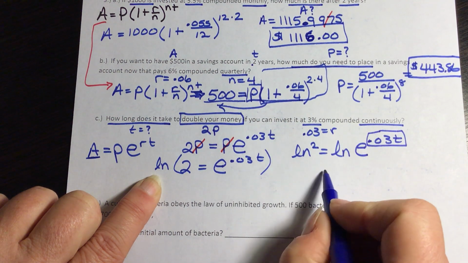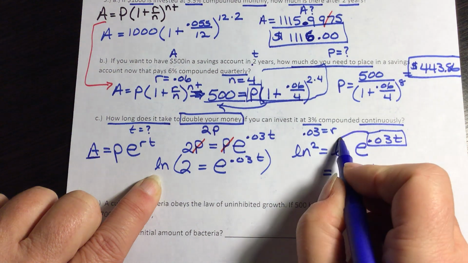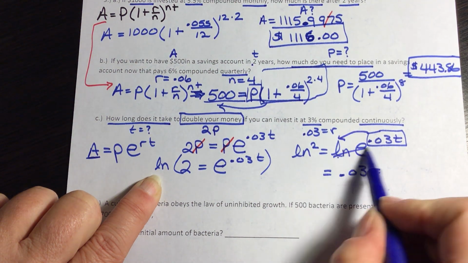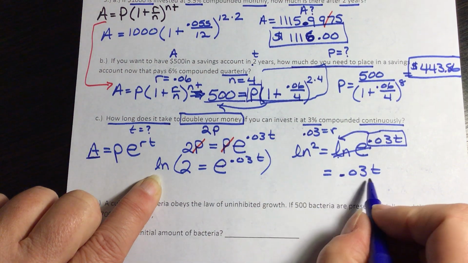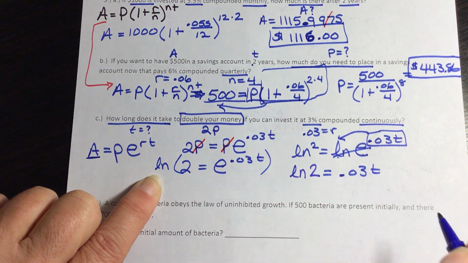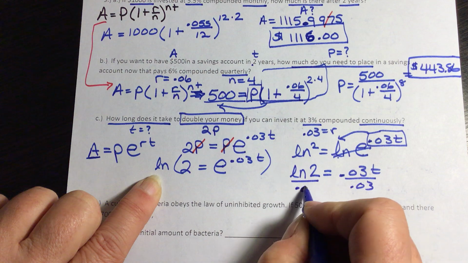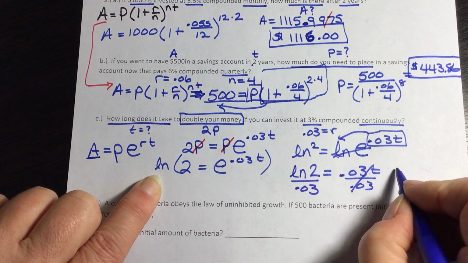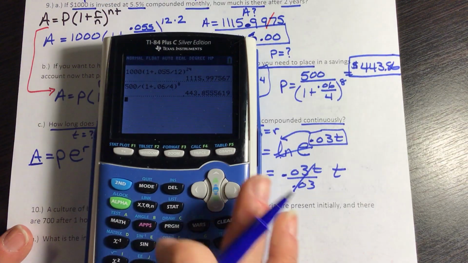So I can bring this out in front, 0.03t. And ln of e is just 1, so that just kind of cancels out. So 0.03t is equal to ln of 2. I'll divide by 0.03 on both sides. So my time that it takes to double is ln of 2 divided by 0.03.